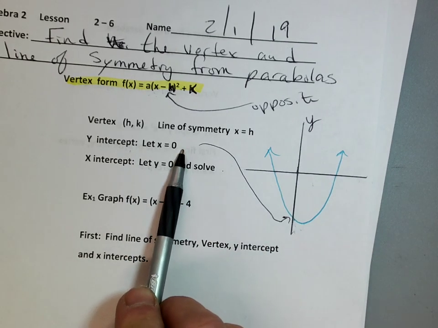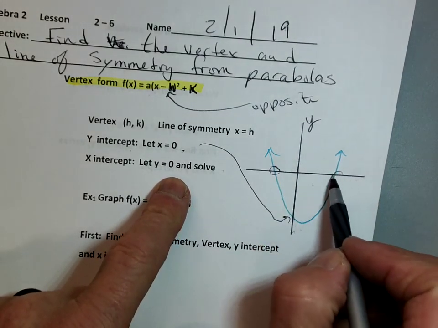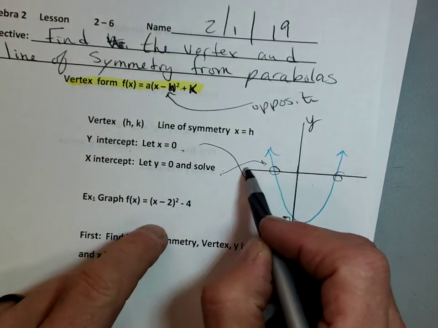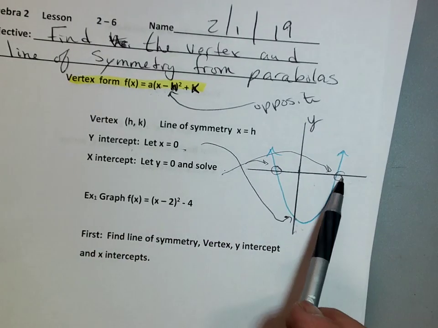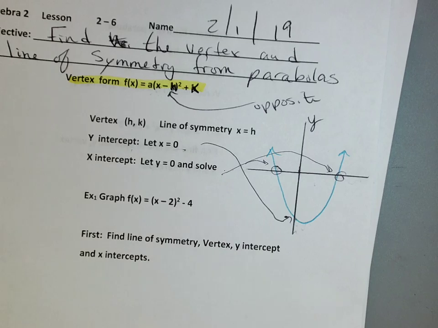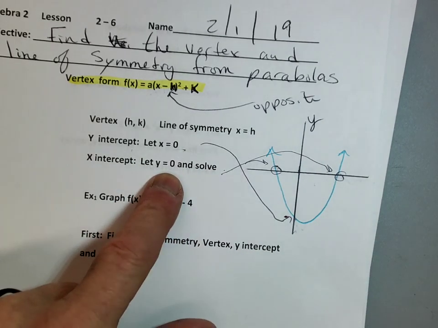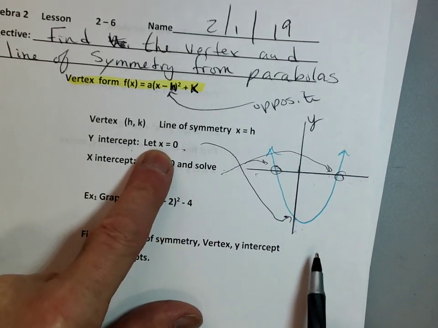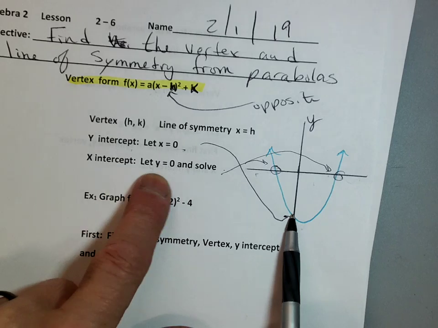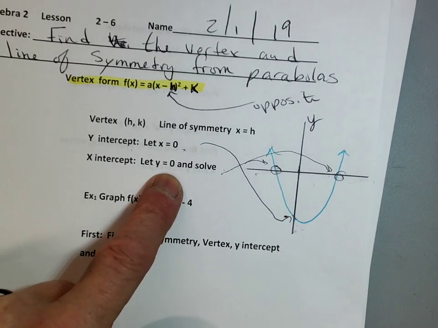Easy. And if I think about my x-intercepts, here and here are my x-intercepts. There's two of them in this case, right? If it's on the x-axis, that means its y value is 0, so it makes sense. If you let y equal 0, then you find the x-intercepts. So it's as easy as this. If you want y-intercepts, let x equal 0. If you want x-intercepts, let y equal 0. Easy peasy, right? Hopefully it makes sense.